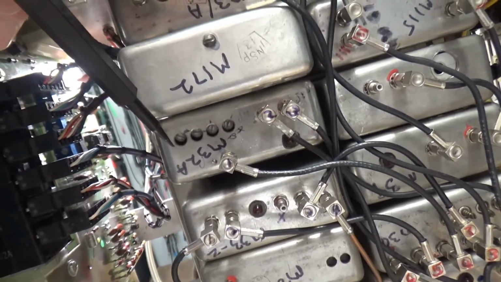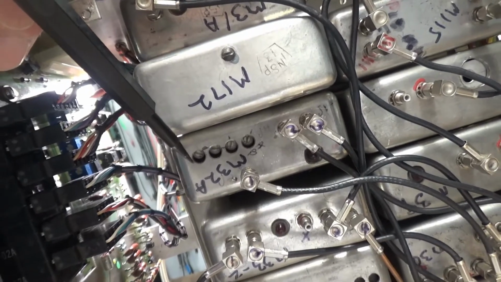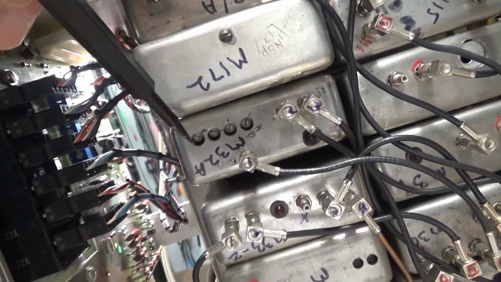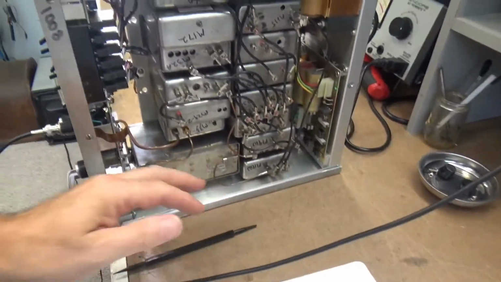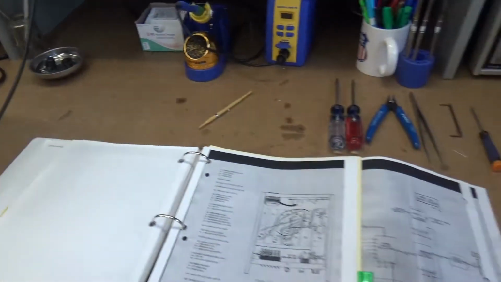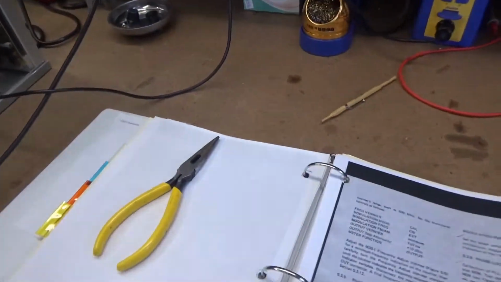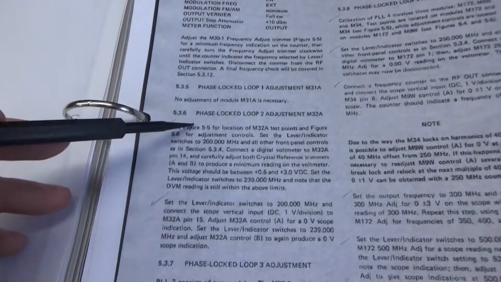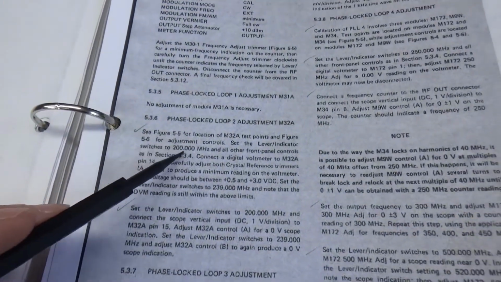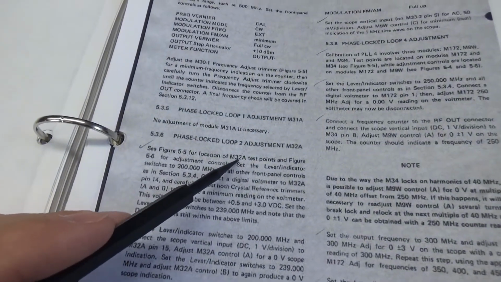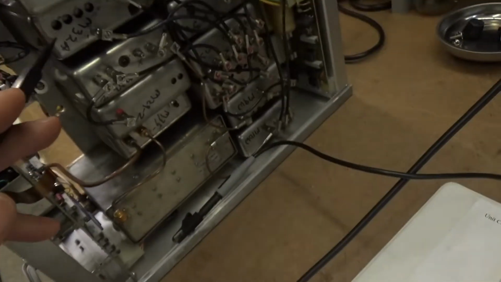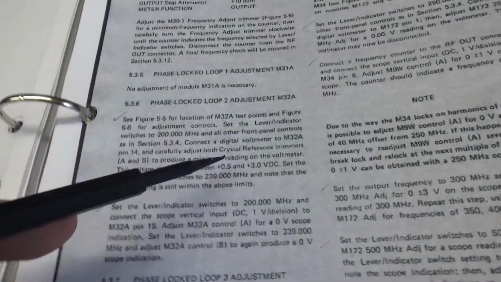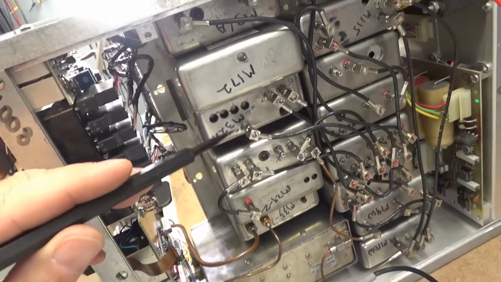So I think before I do anything else, I'm going to look. You know what? Let's just do it. So I'm going to put you on a tripod. Okay, we're back. We're still trying to do the phase lock loop 2 adjustment, M32A module, which is this one. In case I didn't show it right, this one.